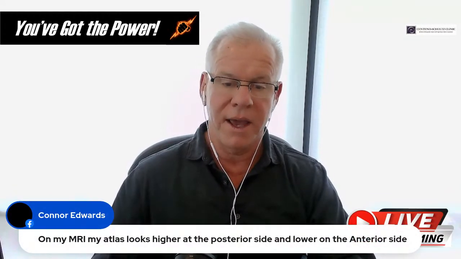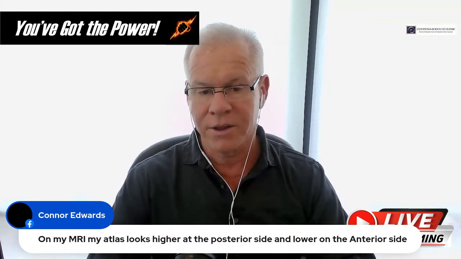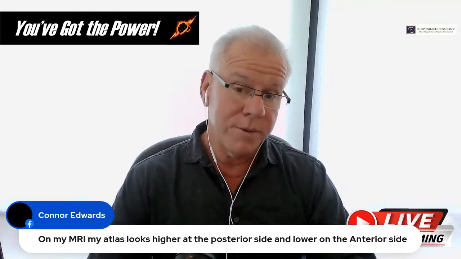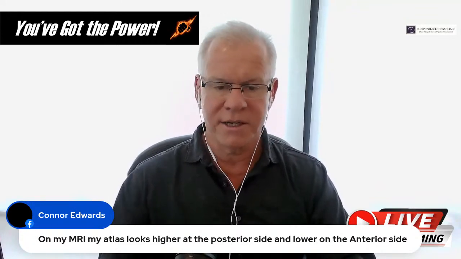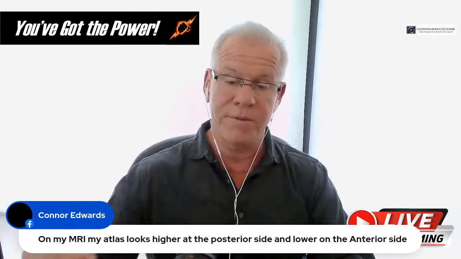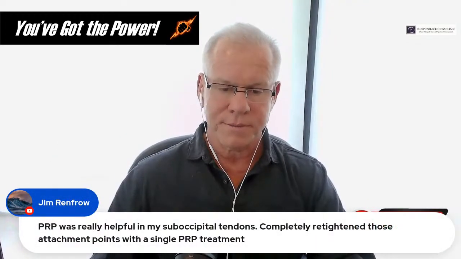Connor, on my MRI, my atlas looks higher on the posterior side and lower on the anterior side. Yeah, Connor, we would need to look at something like a DMX to see what happens there, but certainly good information to start with.